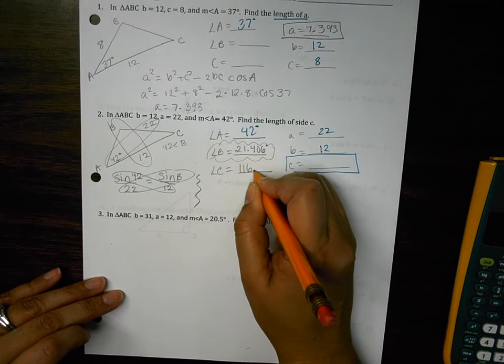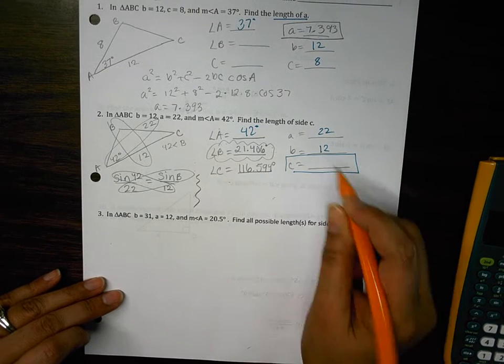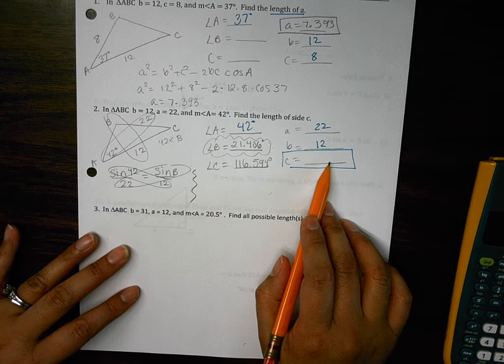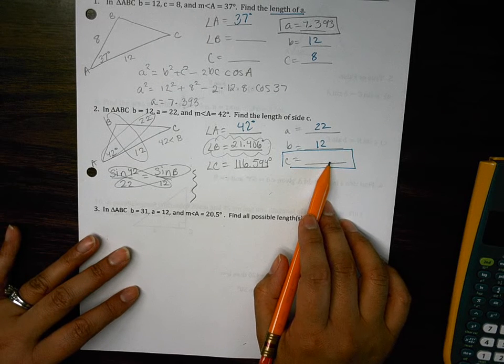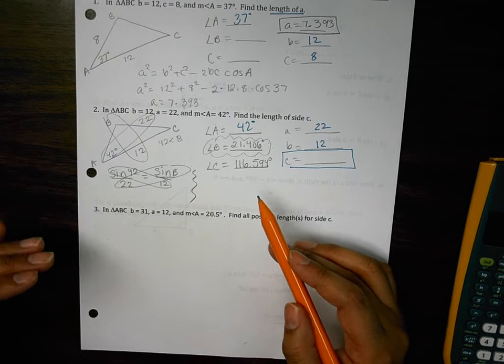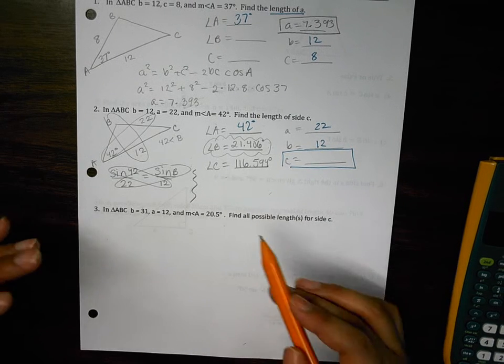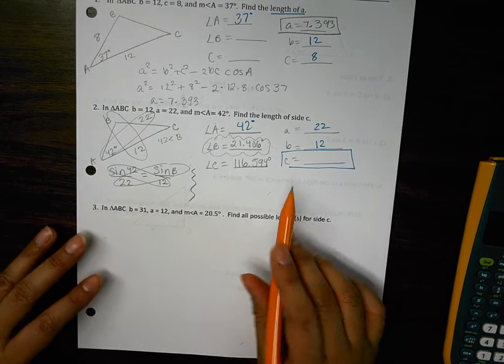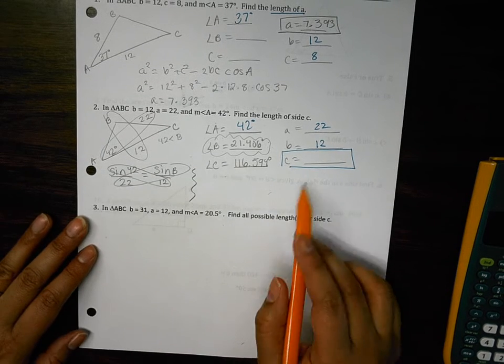Anybody has done it? 116.594. Now, can I finally use law of sines to find side C? Yep. Now, I'll have kids say, oh, but Mrs. Torres, that's an obtuse angle. Is it okay to use law of sines on an obtuse angle? I just can't use it to find an obtuse angle. I'm not looking for an angle, I'm looking for a side.